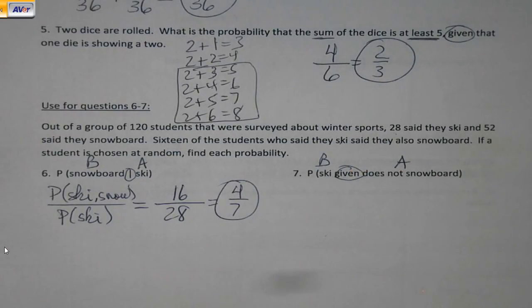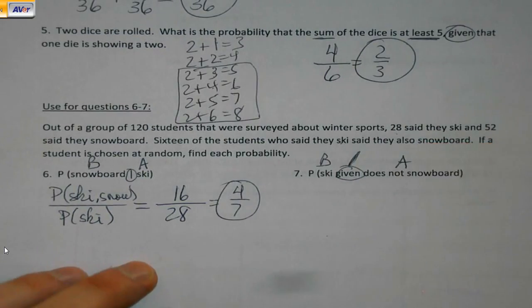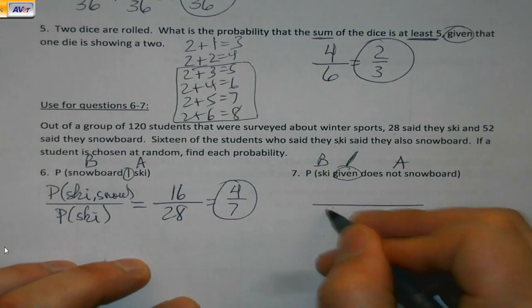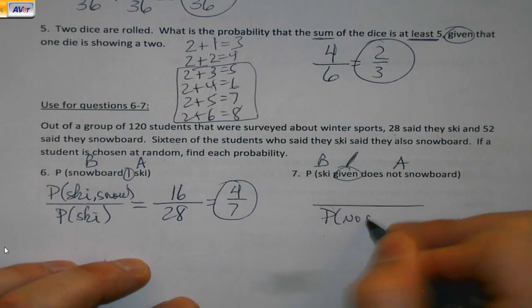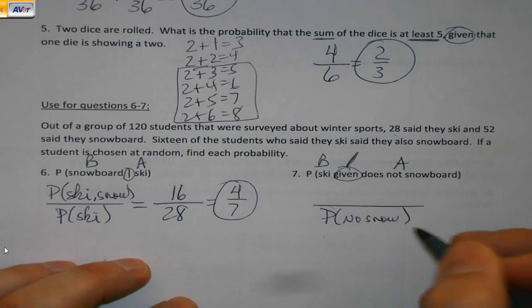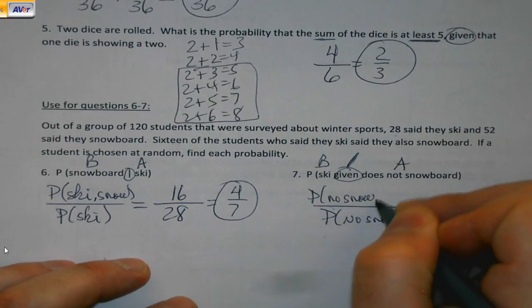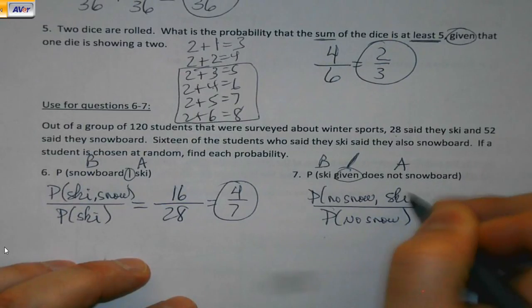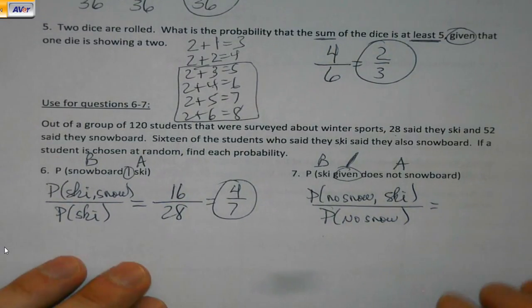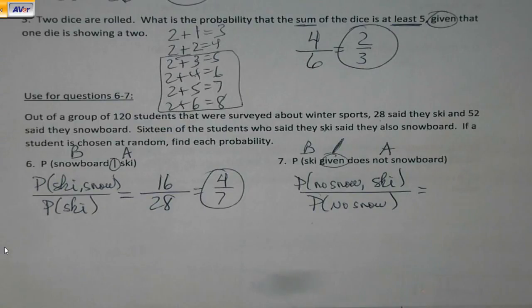Okay. So now on the second one, I don't have the slash, but I see the word given. That's the same thing. That's like having the slash there. So, no snowboarding is my denominator. And no snowboarding, but we ski in the numerator. All right, let's see if this one's as straightforward.